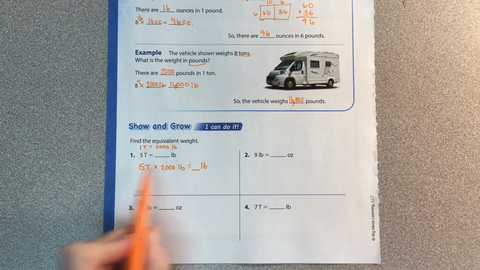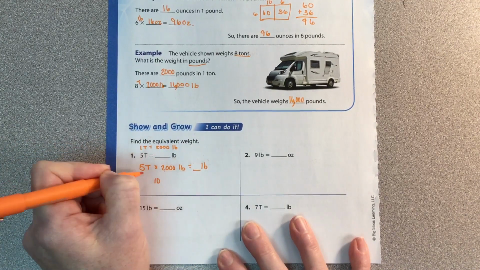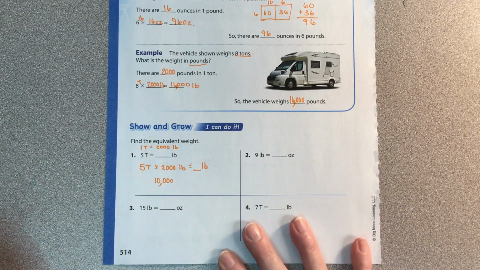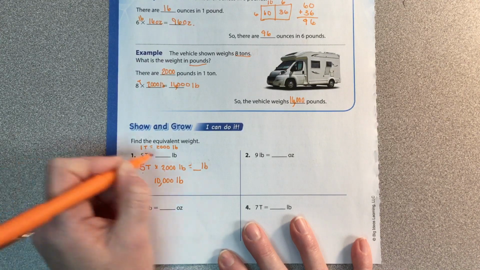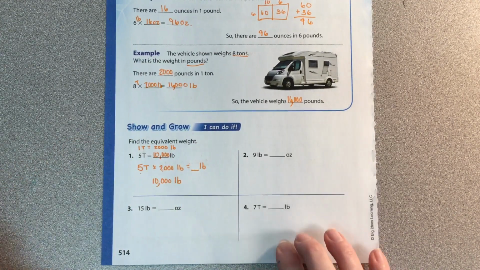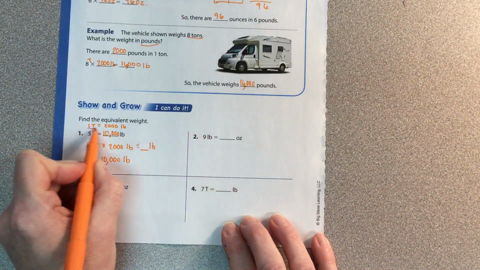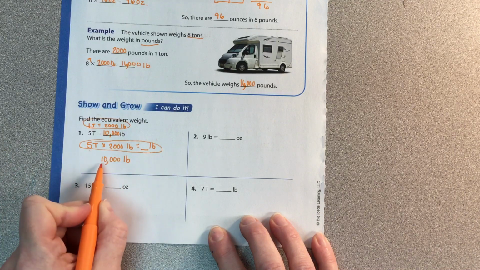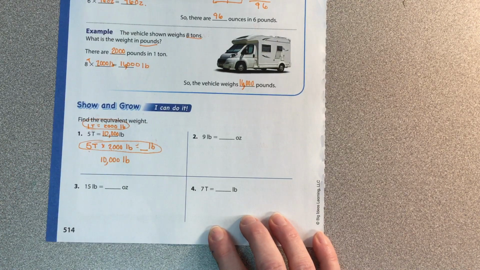Well, 5 times 2 is 10, and then I bring my other 3 zeros along for the ride, 10,000 pounds. Here's my conversion, here's my equation, and there's my answer.